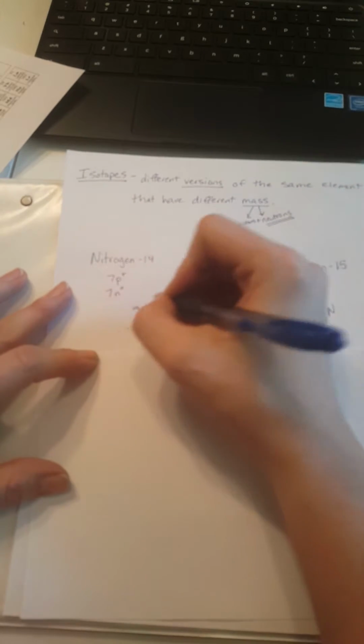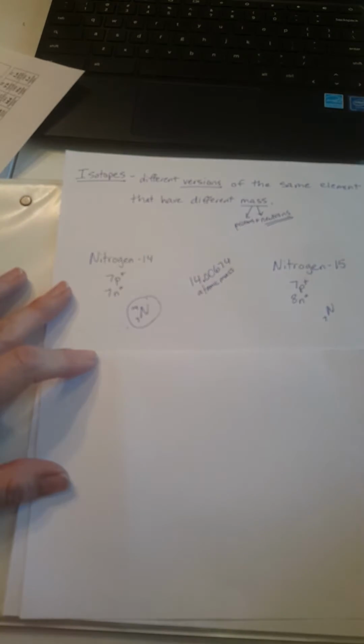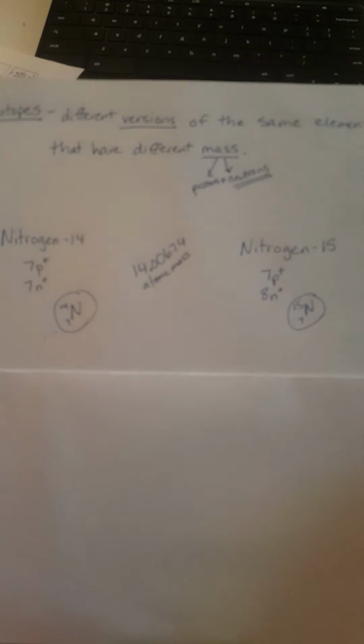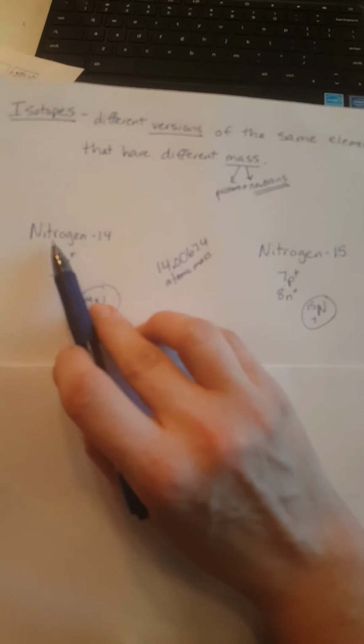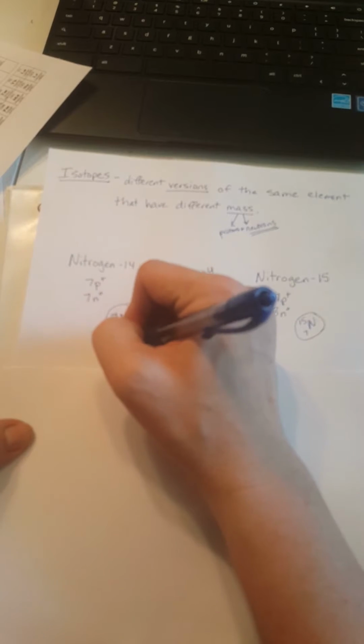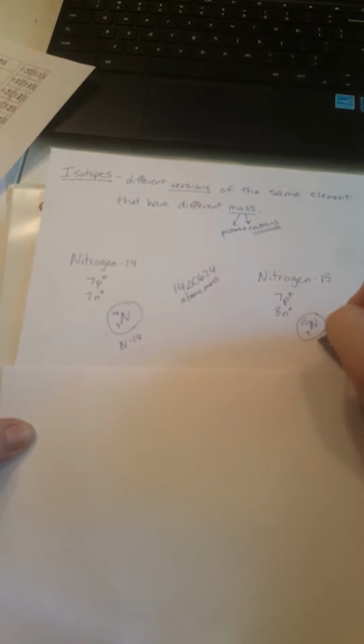So this would be the isotope notation for nitrogen-14. And this would be the isotope notation for nitrogen-15. A lot of times we'll just write it out like this, or we may even write N-14 or N-15. Those are all just different ways of saying the same thing.